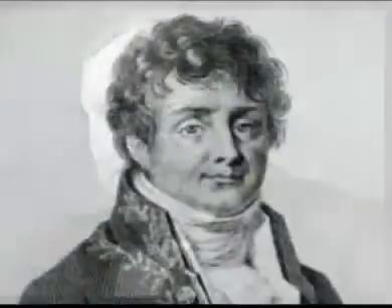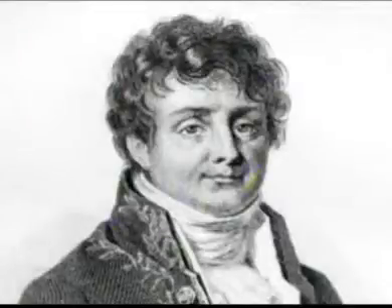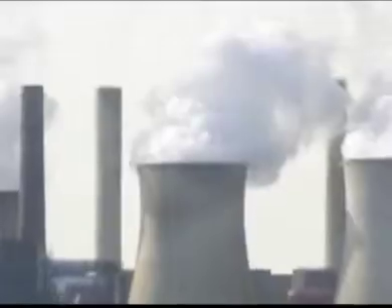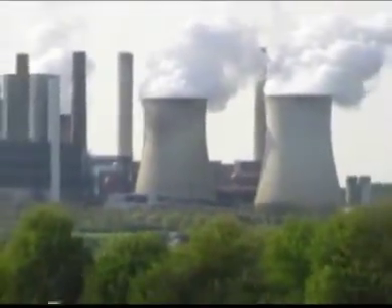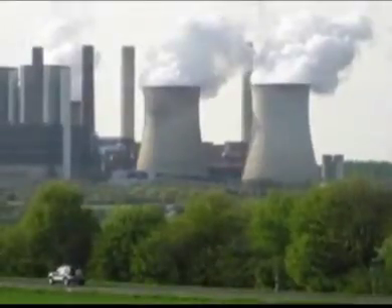This phenomenon, by which the heat is trapped because of the greenhouse gases, is called global warming, and its cause is called the greenhouse effect. The term greenhouse effect was coined by Arrhenius, while the effect was discovered by Fourier in the year 1827. Different gases and their percentage contribution towards the greenhouse effect is shown in this diagram.